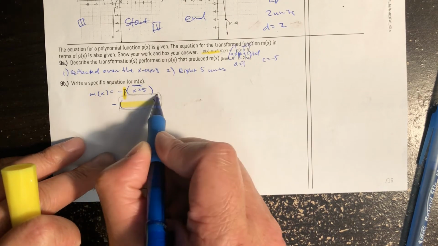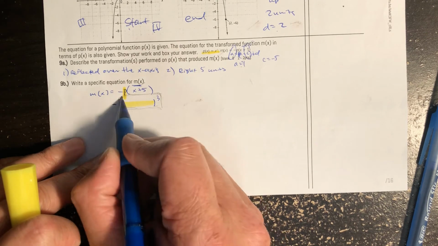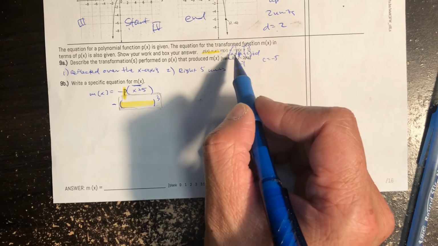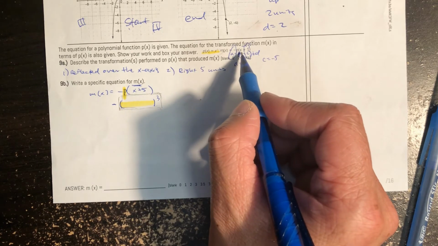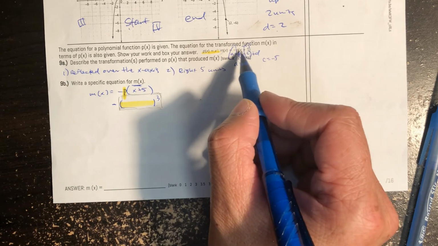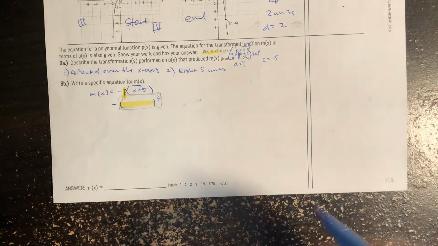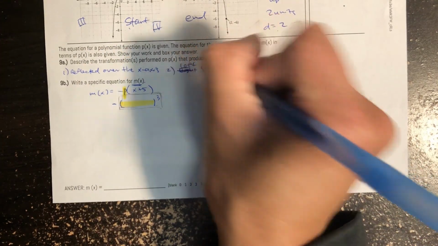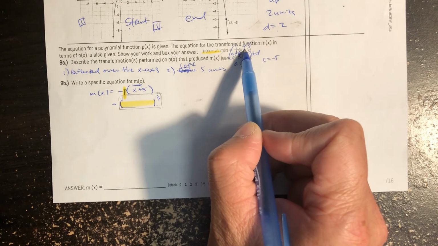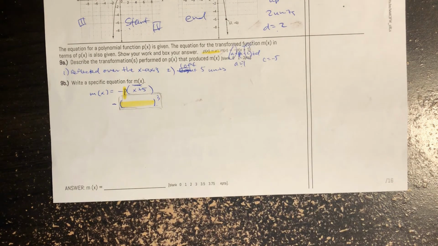X to the third. And what do we do with x to the third? We're going to have to put a subtraction sign on the parent function, and then we're going to go left 5 units. Why did I write right? I can tell it. Remember, I was looking at my trick. Add to x, go west. So that means left 5.